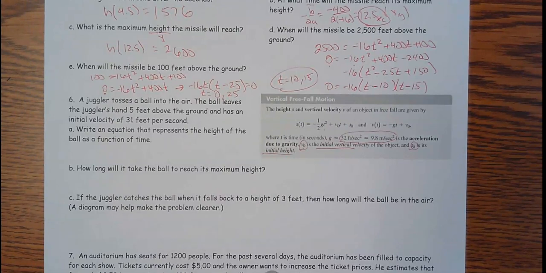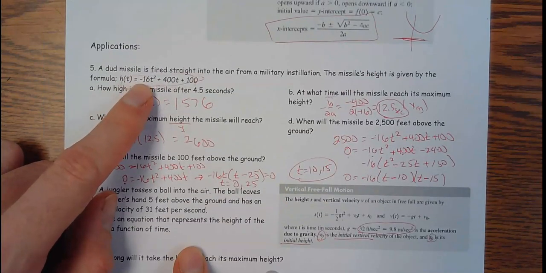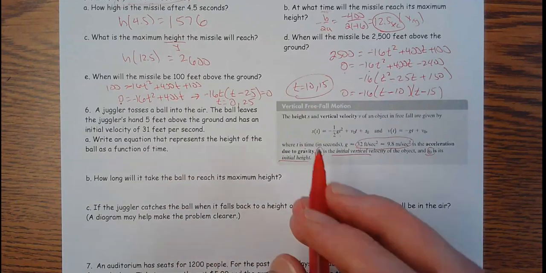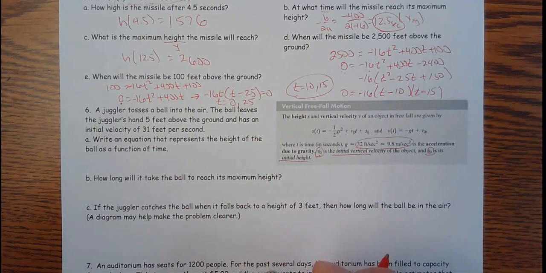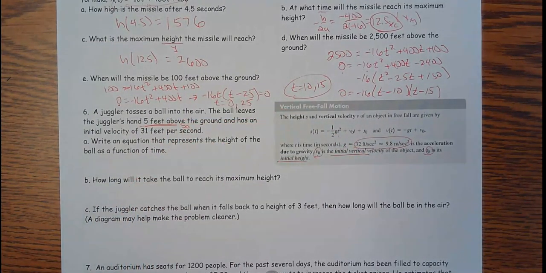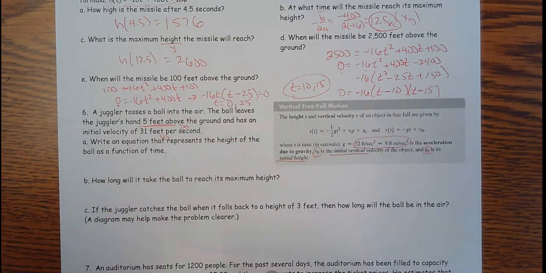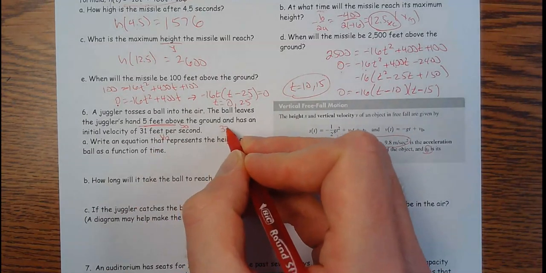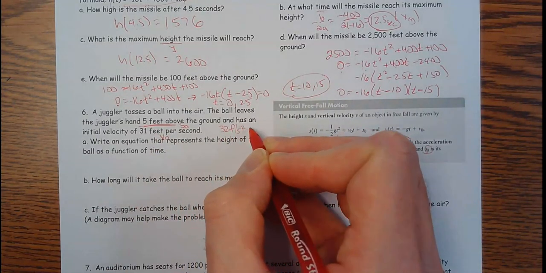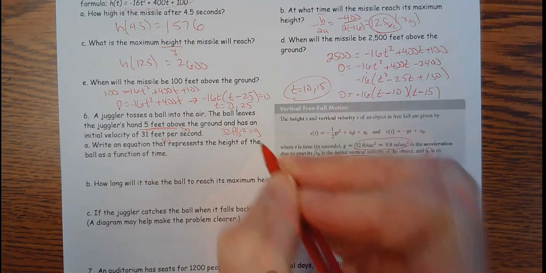So a juggler, instead of them giving us the function up here like they did, we're going to write the function ourselves. A juggler tosses a ball into the air. The ball leaves 5 feet above the ground. So that's your s sub 0. It has an initial velocity of 31 feet per second. That's my v sub 0. And notice it said feet per second, so I'm going to be using 32 feet per second squared for gravity, because we're talking about feet here and not meters.